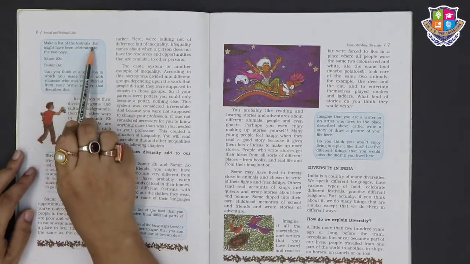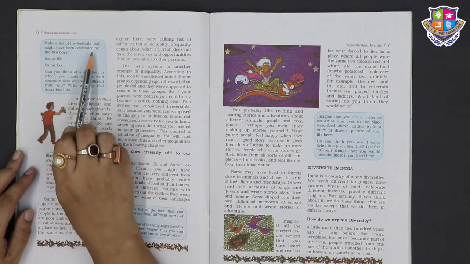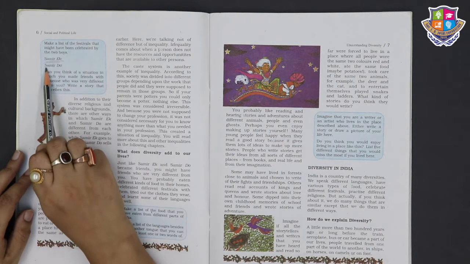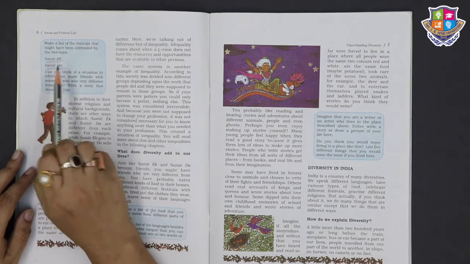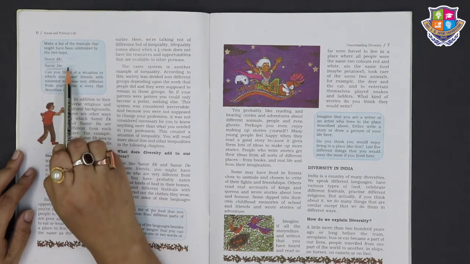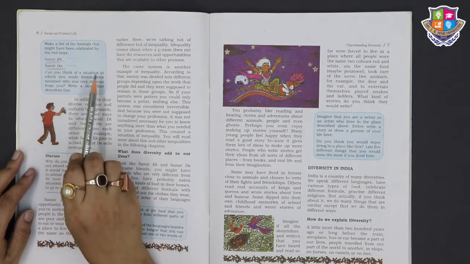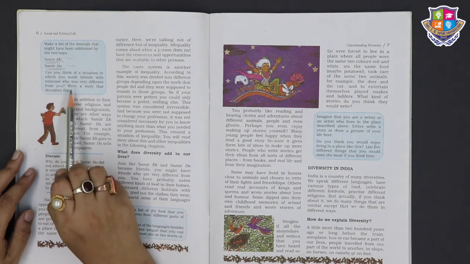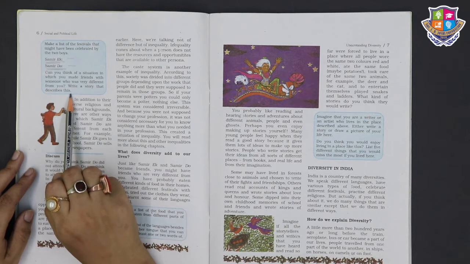Now make a list of the festivals that might have been celebrated by the two boys. Samir Ek was Hindu and Samir Do was Muslim. So which are the festivals they celebrate? You have to write the name. Can you think of a situation in which you made friends with someone who was very different from you? Write a story that describes this.